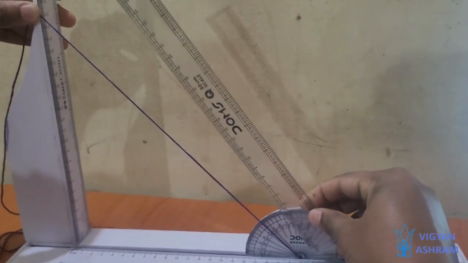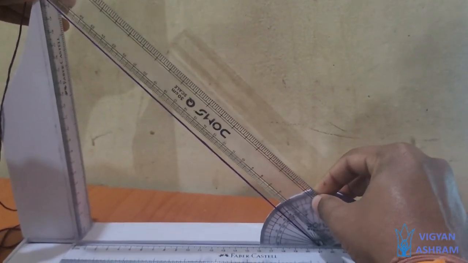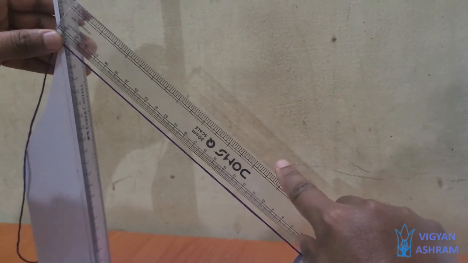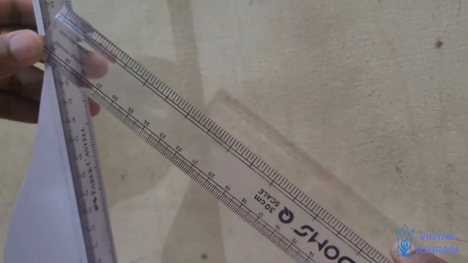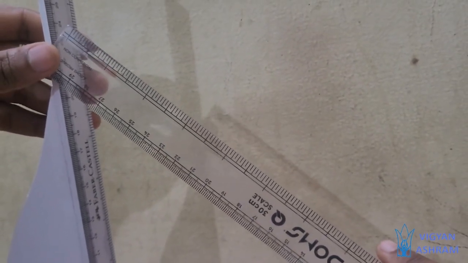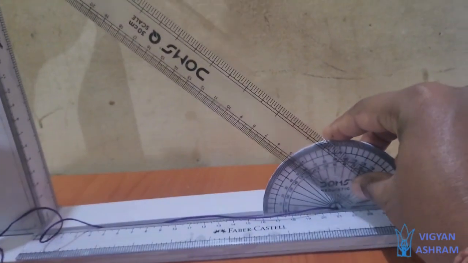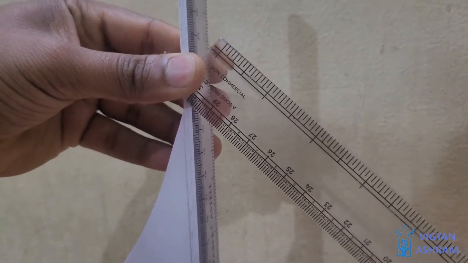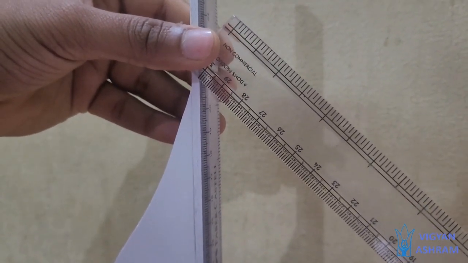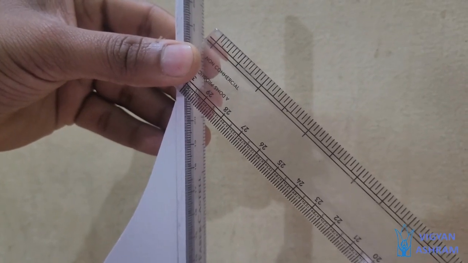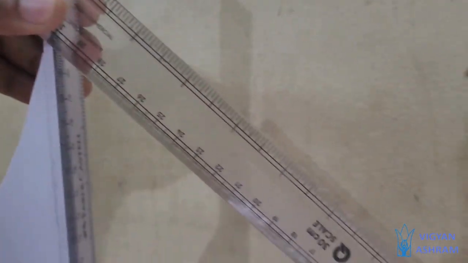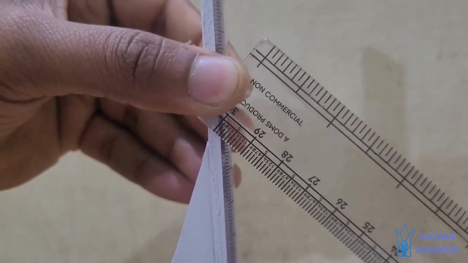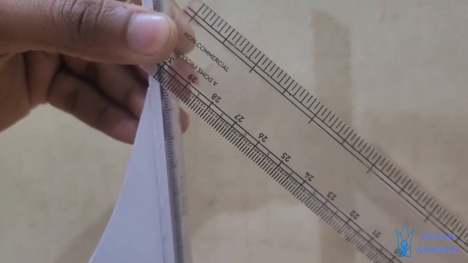So I'll be placing this exactly at center. From 21 to 21, you can see that the value is something around 29.7, right? Can you see it? 29.7, it's in between 7 and 8.